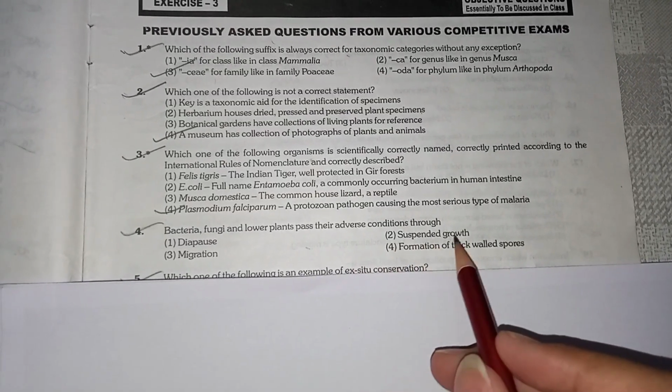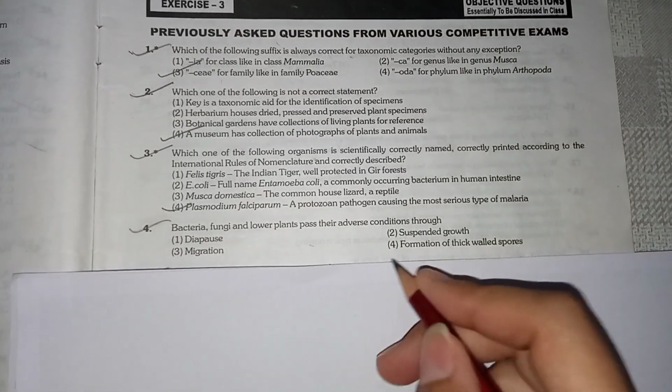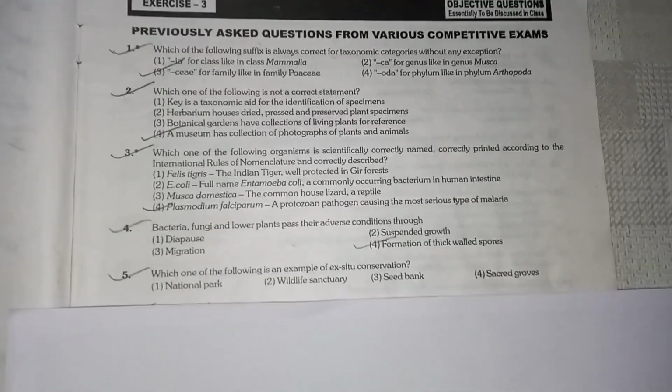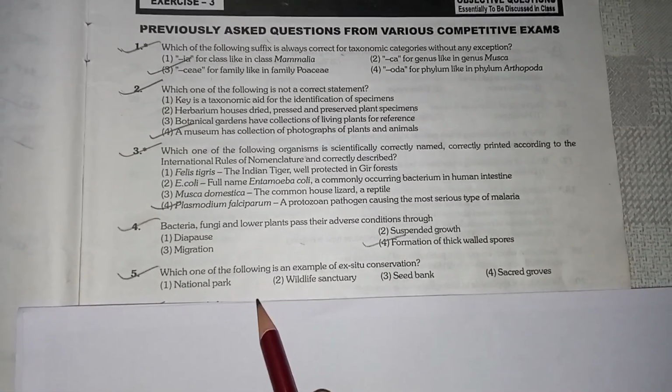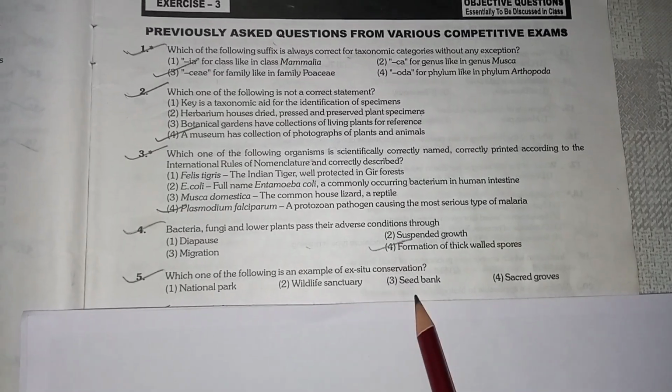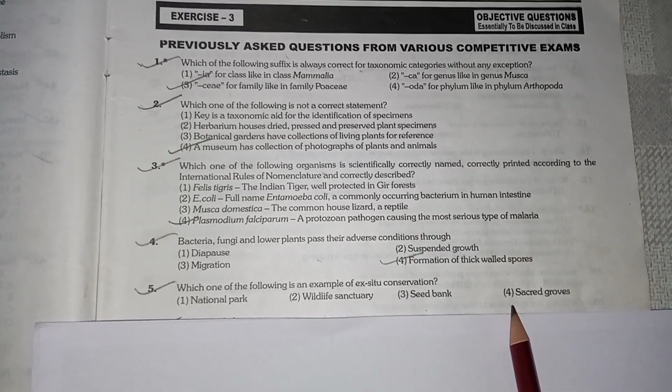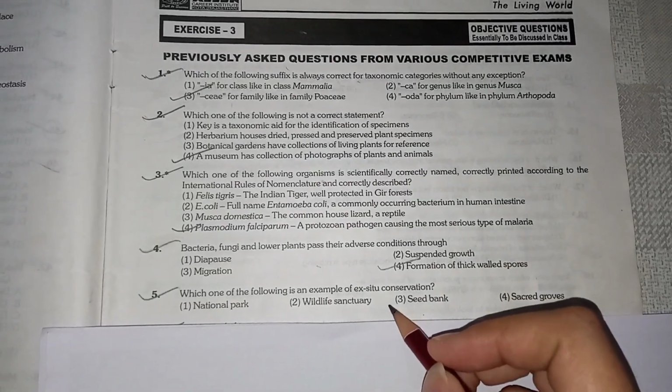bacteria, fungi and lower plant pass their adverse condition through diapause, migration, suspended growth, formation of thick-walled spores. And the correct option is formation of thick-walled spores. Which one of the following is an example of ex situ conservation? National park, wildlife sanctuary, seed bank, sacred groves. And the correct option is seed bank.